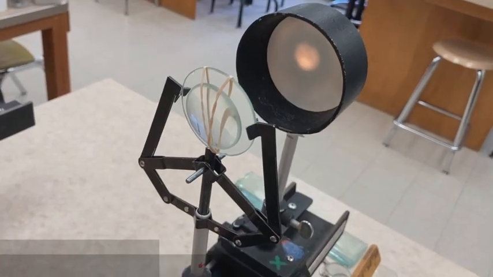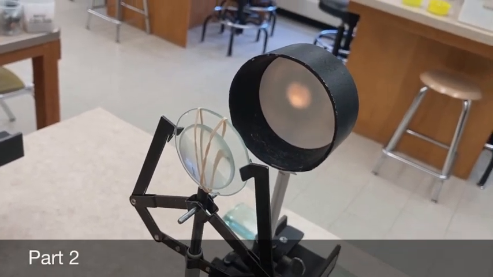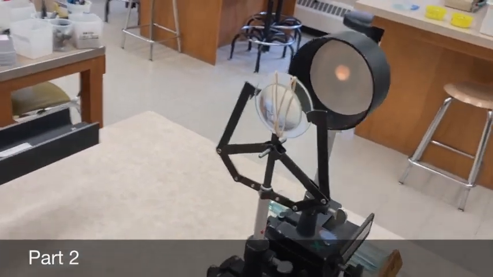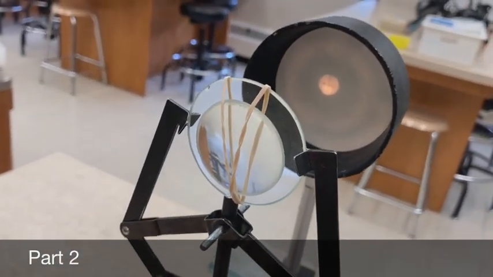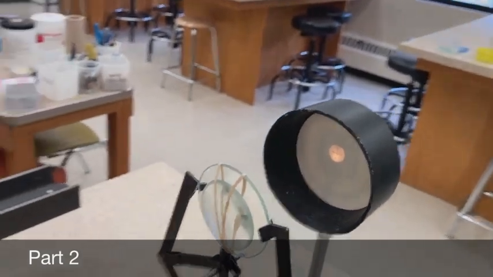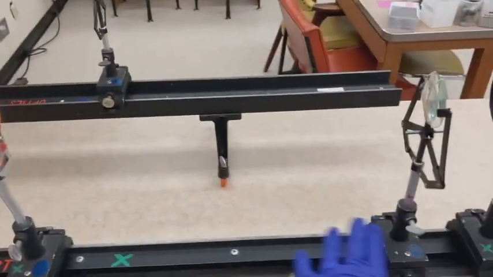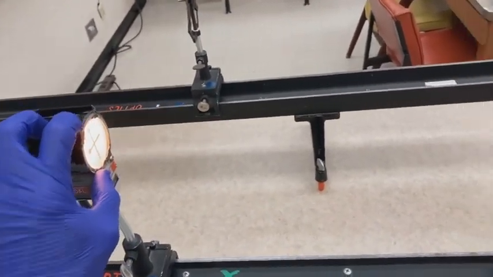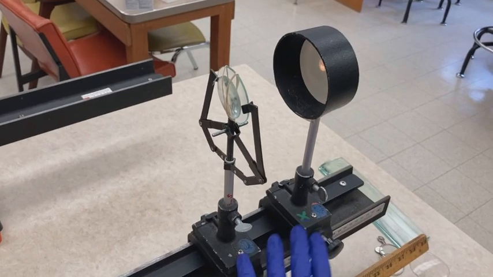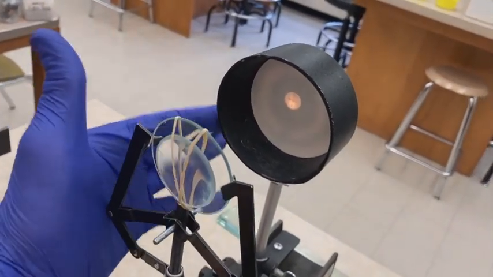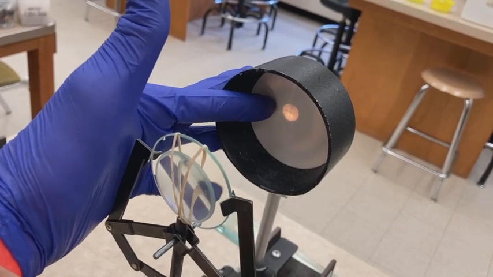Now we have less accommodation, only 2 diopters of accommodation. So I'm gonna have to move the light source farther back and then locate a clear image for this amount of accommodation. And again, we'll wanna do the same measurements. Measure the object distance, object height, image distance, which should be the same as before because it's the eyeball, and then image height. So on the retina, the retinal image height.